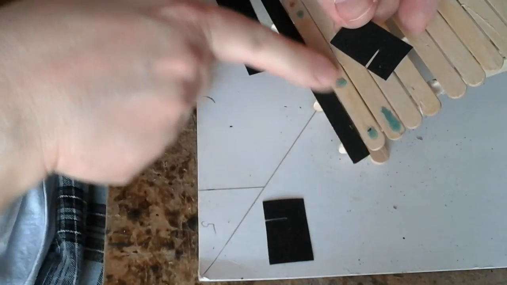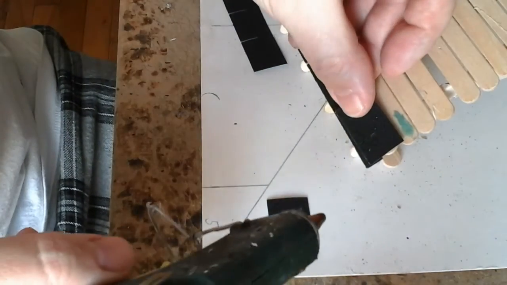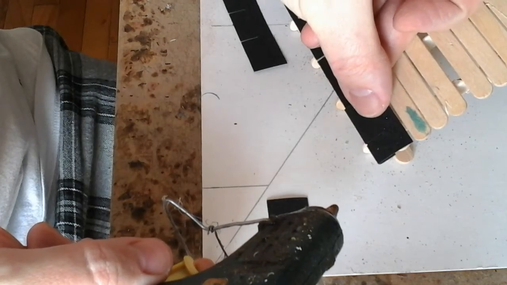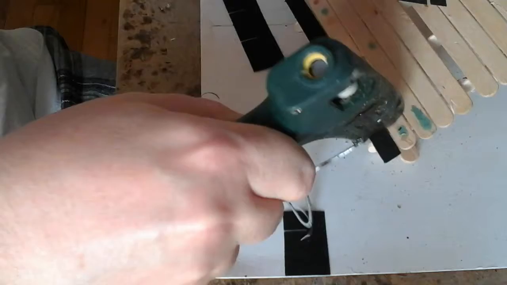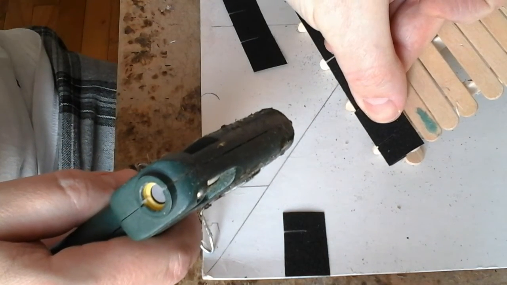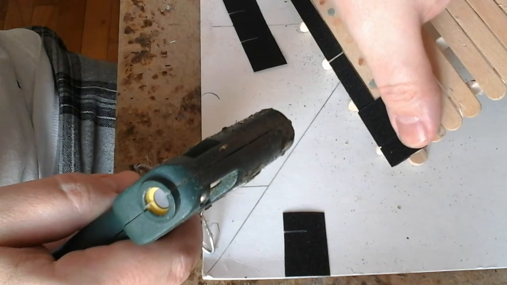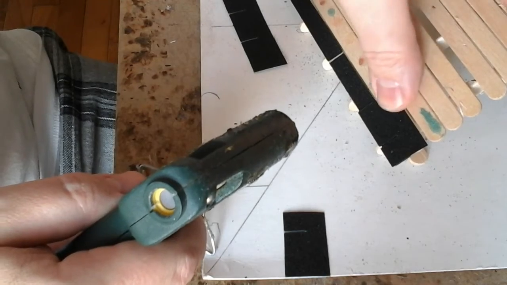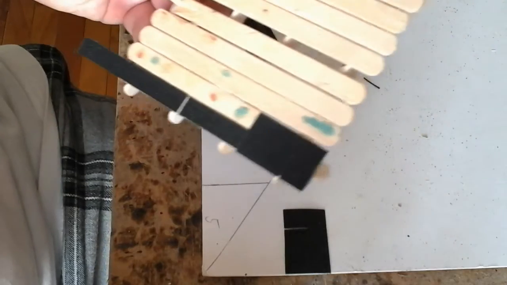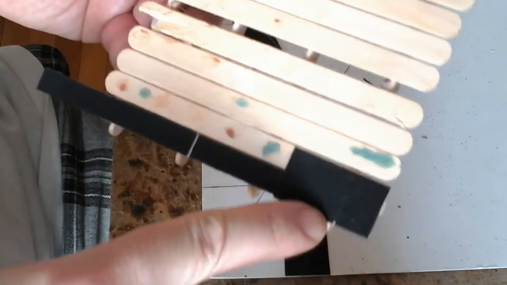If you're starting from the right, take the left one. So glue it slightly below the underlying, kind of overlap it. I don't know if you can see it like this. You see? So you don't see the bare wood underneath.